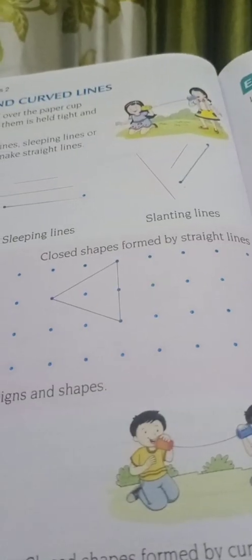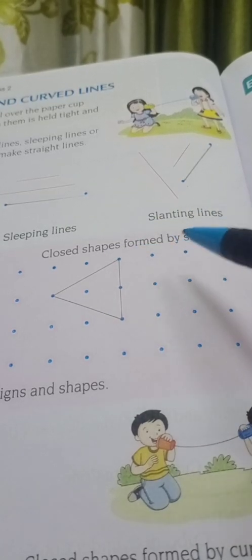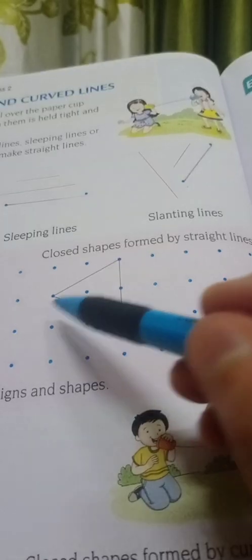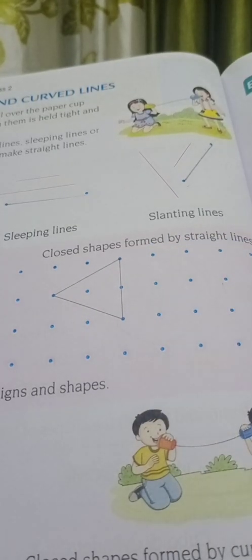The second ones are telling you to make closed shapes formed by straight lines. So here the first one that they have shown is a triangle. You can draw another shape, maybe a square or a rectangle.